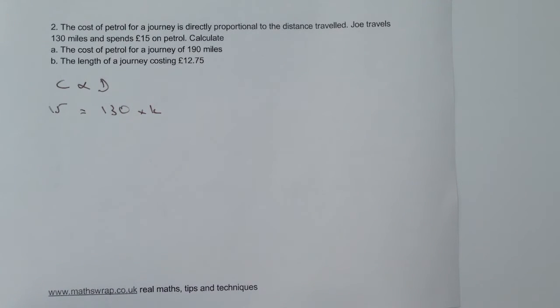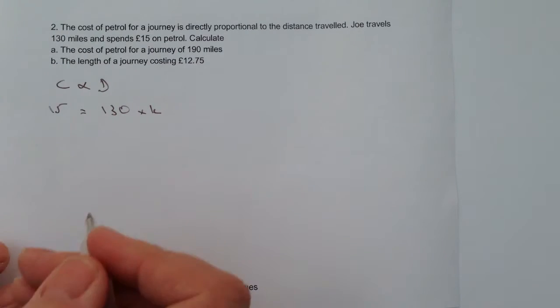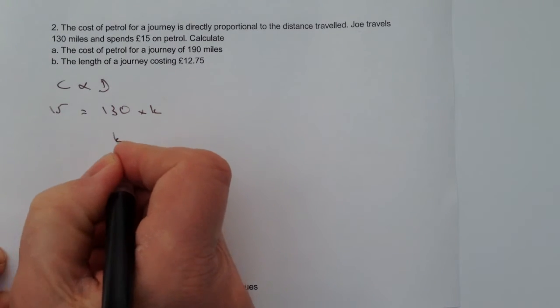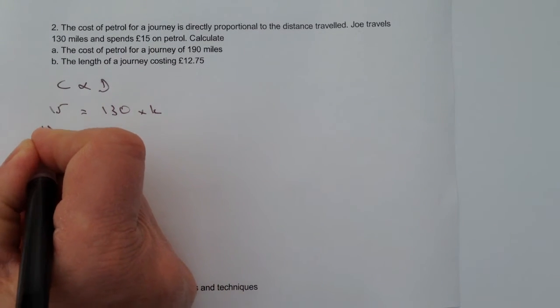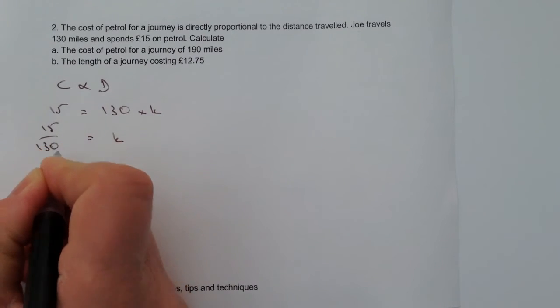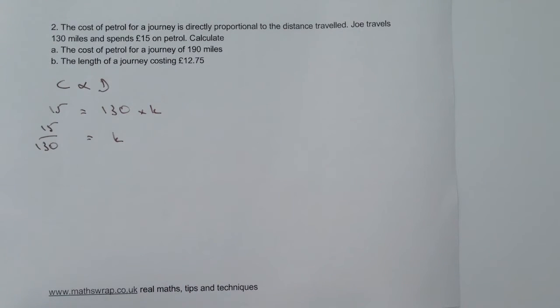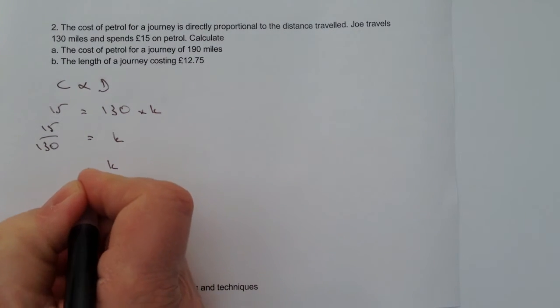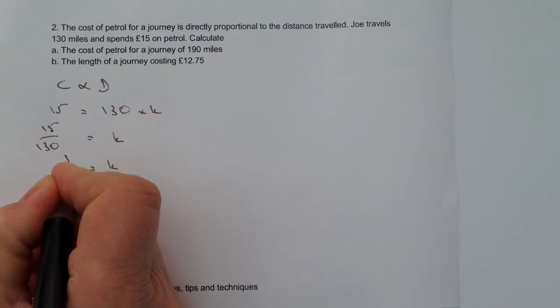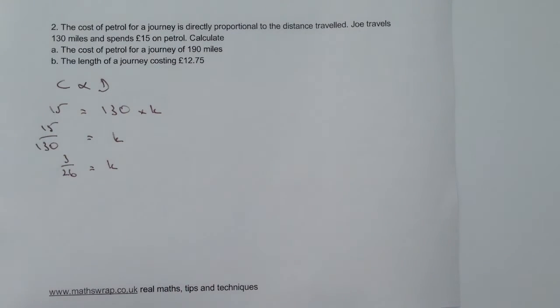It's a bit neater and tidier to write something like k equals 15 over 130, and then if we reduce that through, it just looks a little bit neater to write it as a fraction, 3 over 26. If you wanted to, you could write it as a decimal, but it just doesn't look as nice.